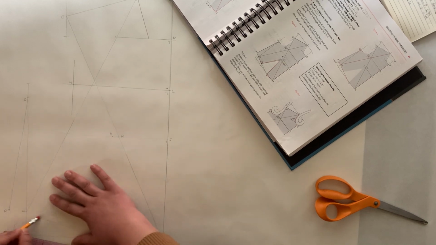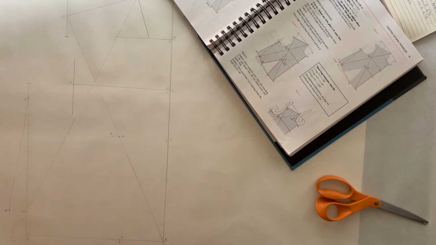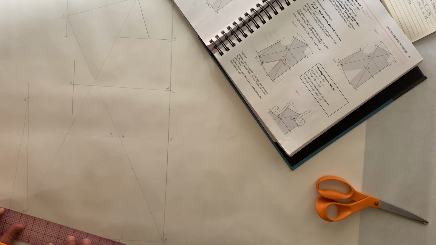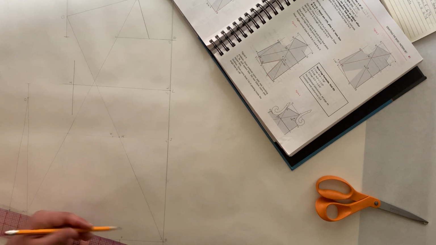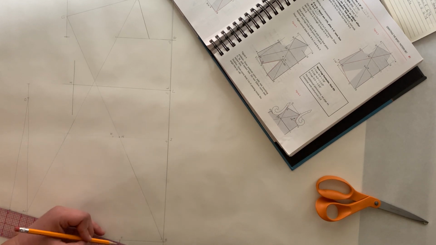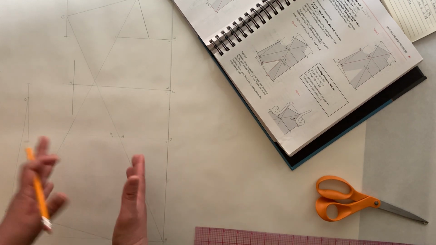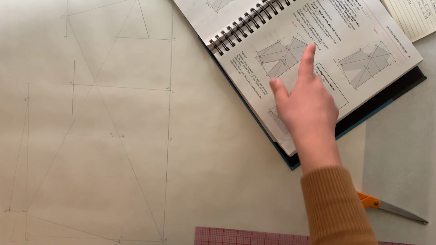I'm going to redo that one again. Sorry about that. Okay, sorry, I'm trying to make sure you can still see this in frame. Okay, now I'm starting to get that bottom of my sloper ready for the dart.